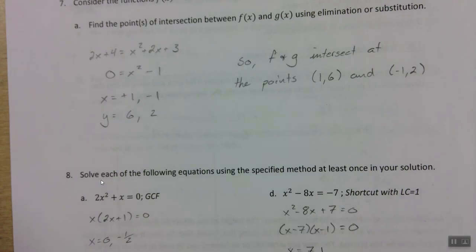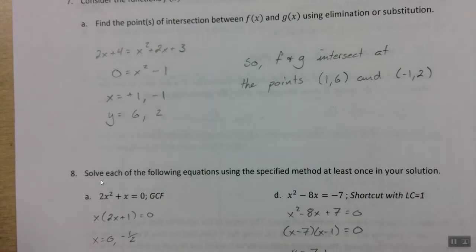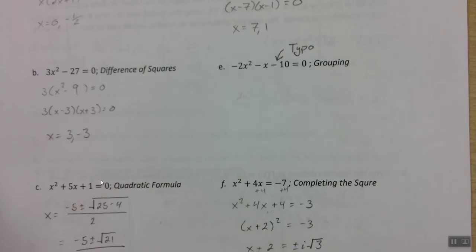Okay. One hiccup on number 8. E is a typo. If you didn't realize it, my guess is you probably found -5 and 4. I saw somebody did it, and I started to do it as well.